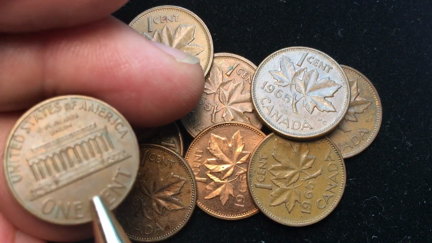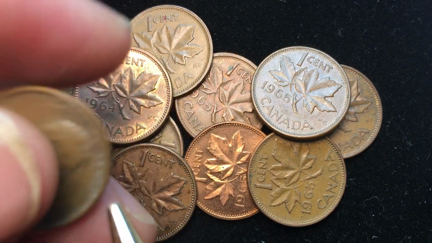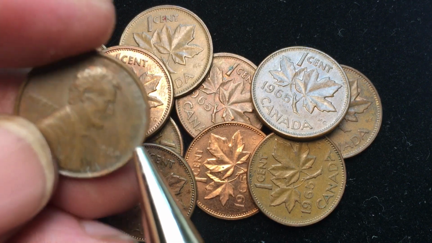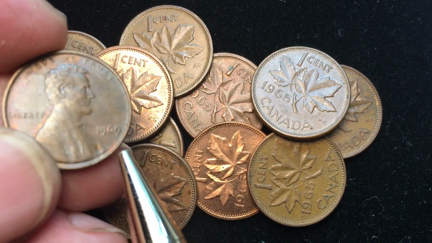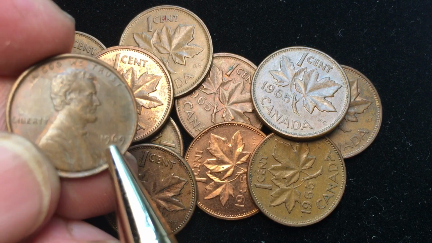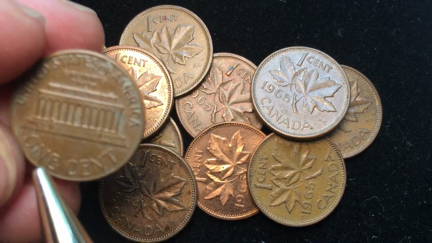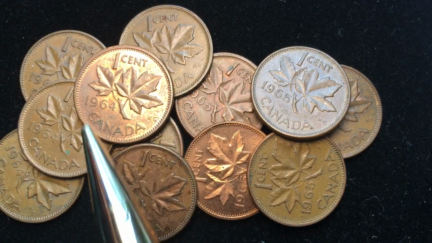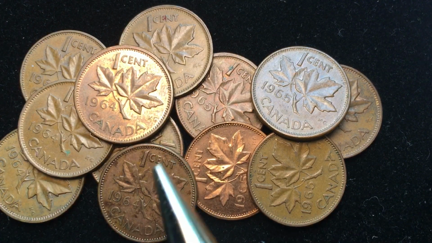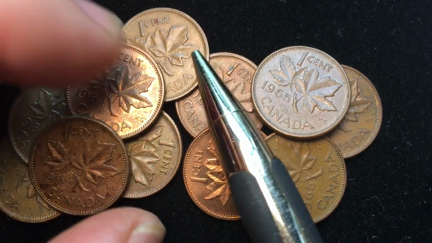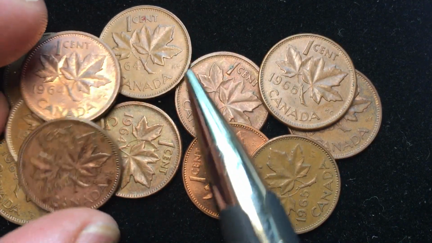So this is a United States Lincoln Memorial penny. And this one's actually from 1969, so it's 69 Philadelphia. And again, it says the word 1. And in Canada, they use the number 1. So that's one difference. Another difference is what they do in Canada in terms of when they change their coins.